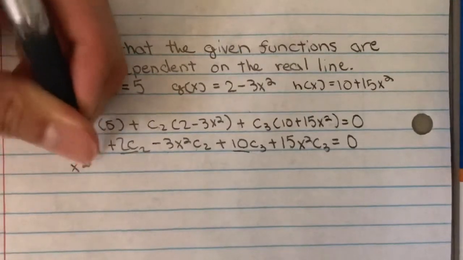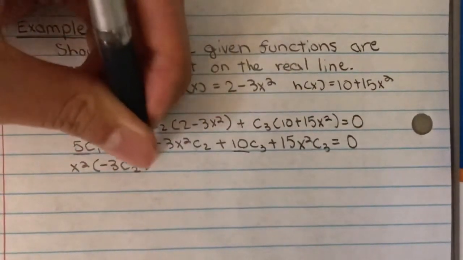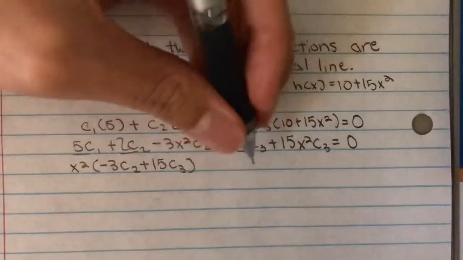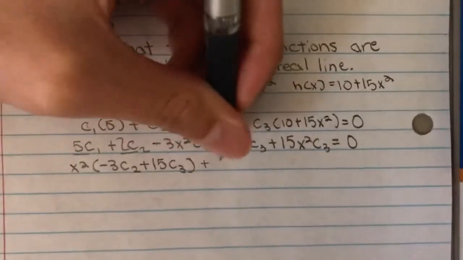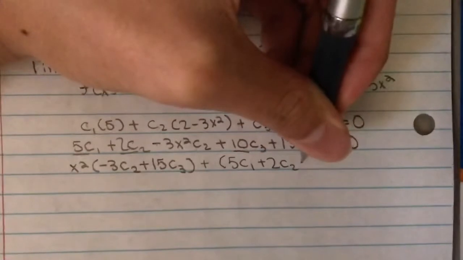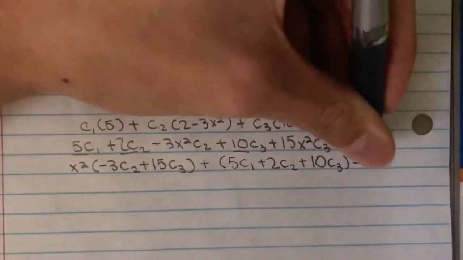It's going to be x squared times (negative 3c sub 2 plus 15c sub 3) plus 5c1 plus 2c sub 2 plus 10c sub 3, which is equal to 0.